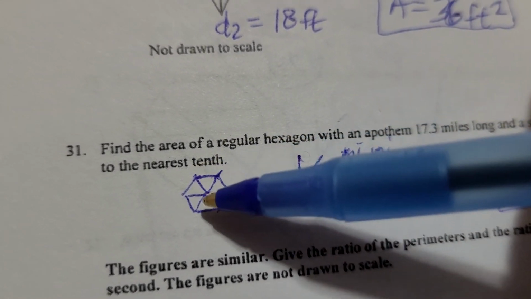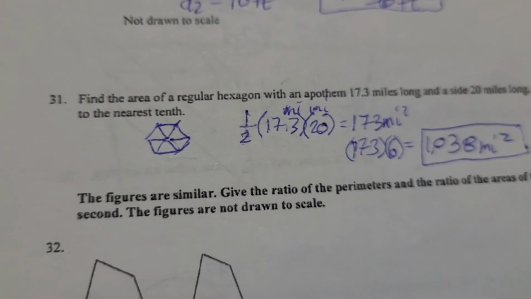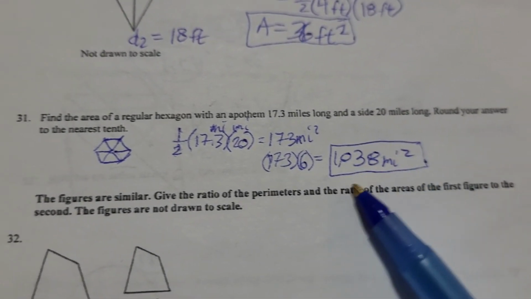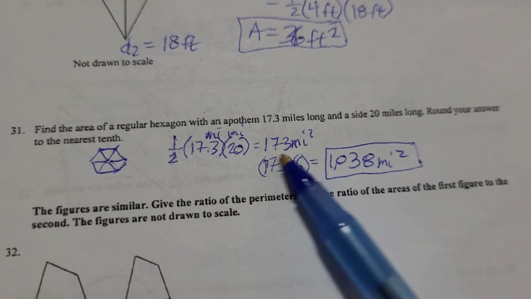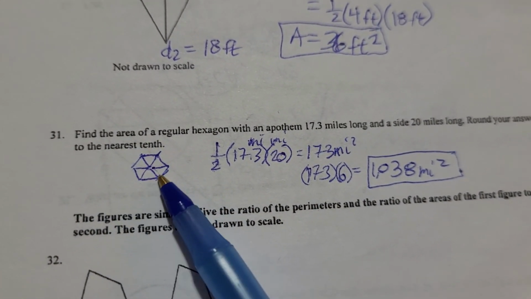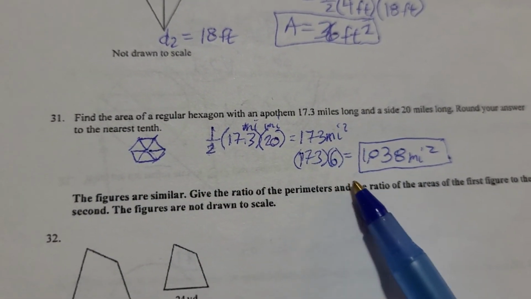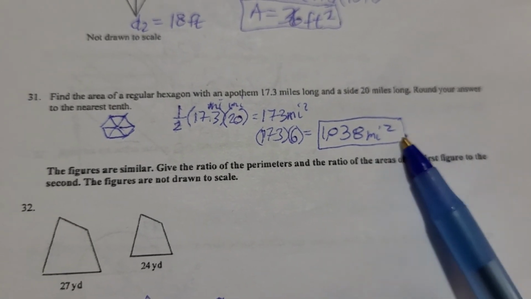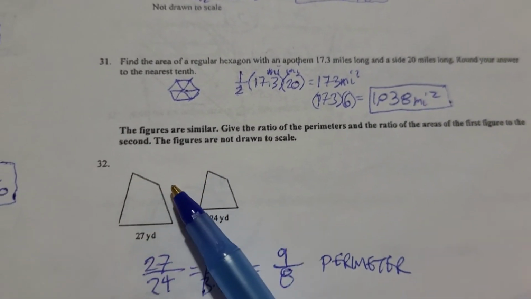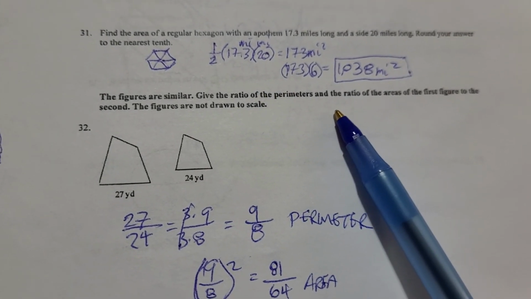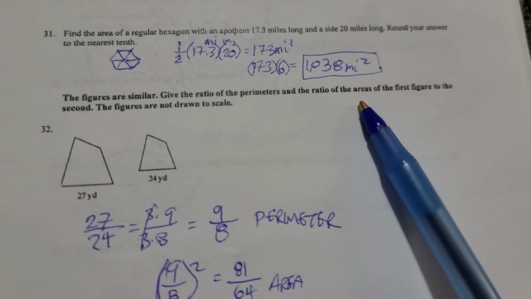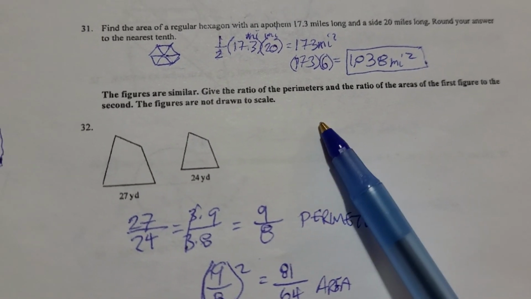So 20 times the height right there, 17.3. If I do that, I'm going to wind up with 173. Well, I have six of these inside, so 173 times 6, I'm going to get 1035, and this will be square miles.